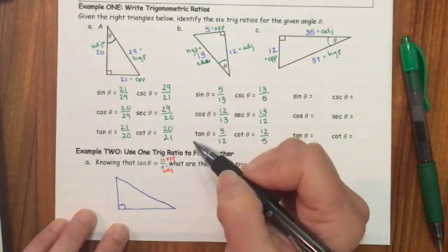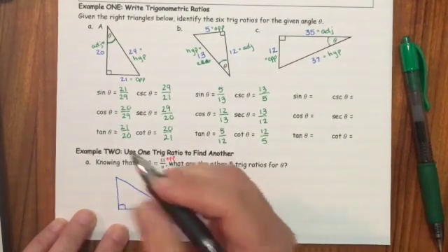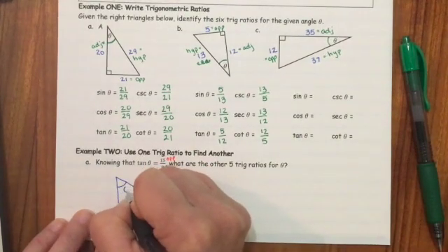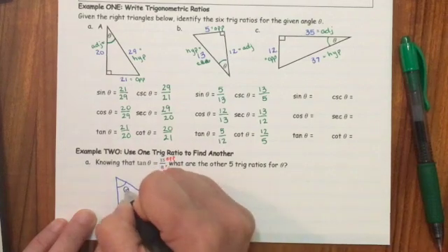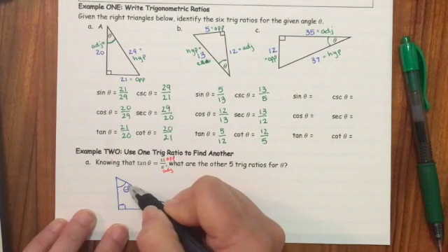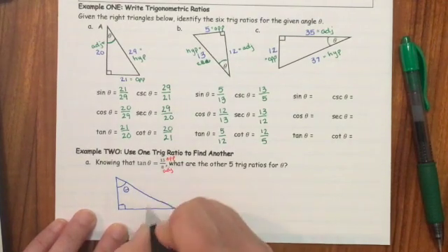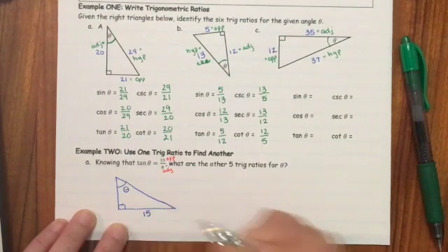So I can put theta anywhere I like in here, right? So let's put it here. I could do it here or here, doesn't matter. Okay, so if I call this theta, its opposite side is here. I know it's got a length of 15.